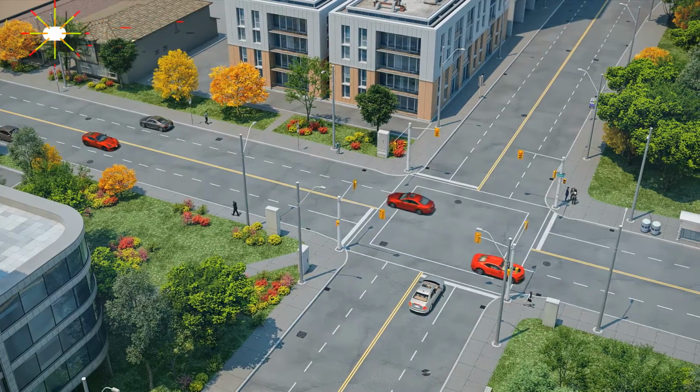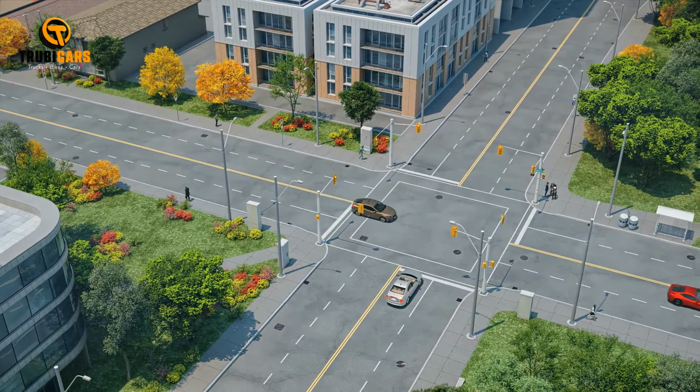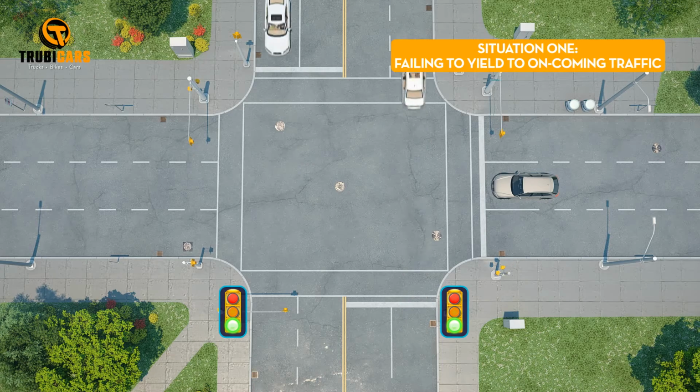In this video, we'll look at 4 common mistakes while making a left turn that could lead to collisions. Situation 1. Failing to yield to oncoming traffic.